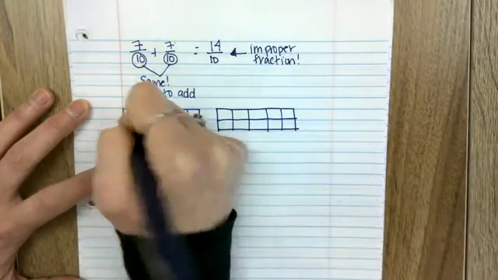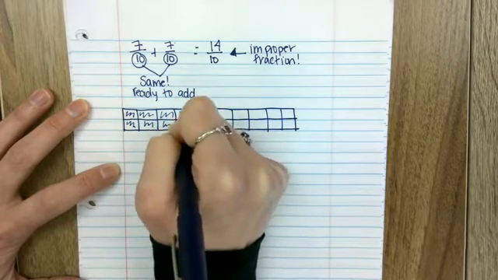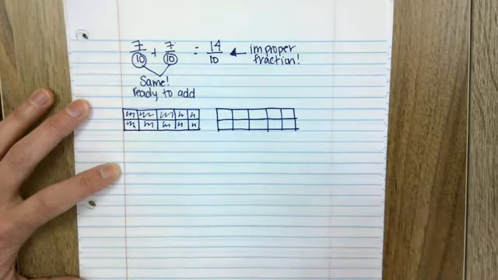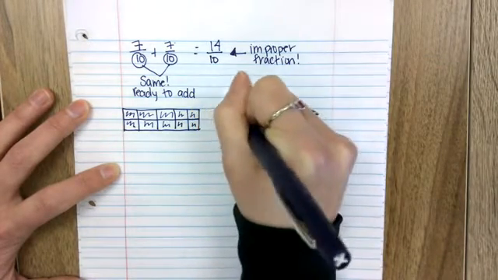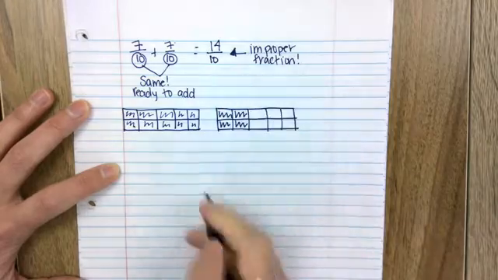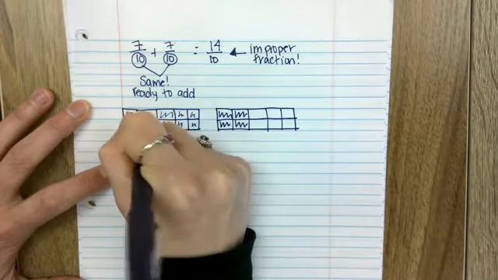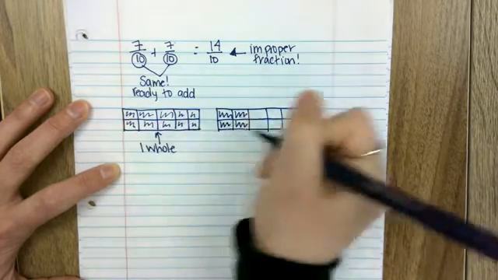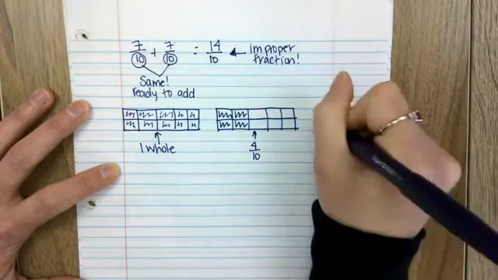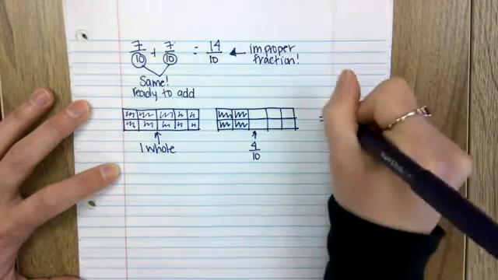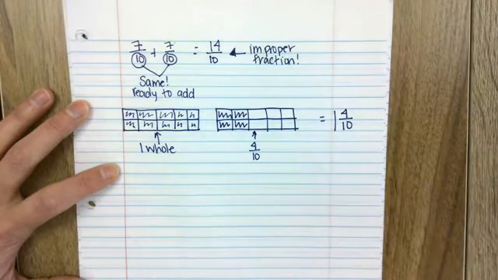I automatically know that I can color in 10 since my numerator is 14. When I get to the second rectangle, I'm going to color in 11, 12, 13, 14. This model right here represents one whole, and this one represents 4/10. So my sum so far, if I put it into a mixed number, is 1 and 4/10.